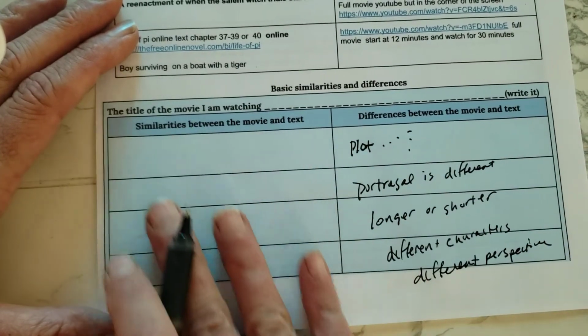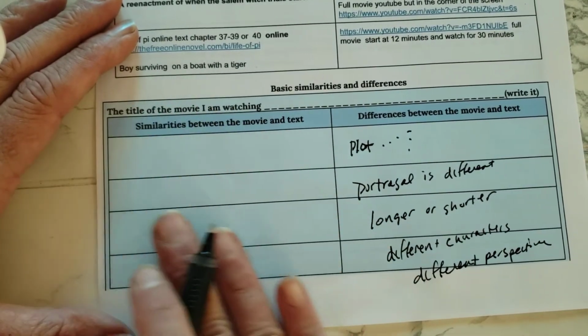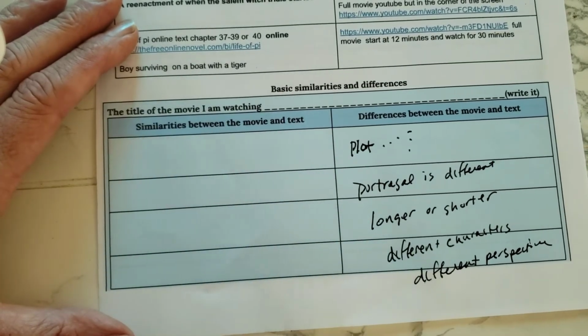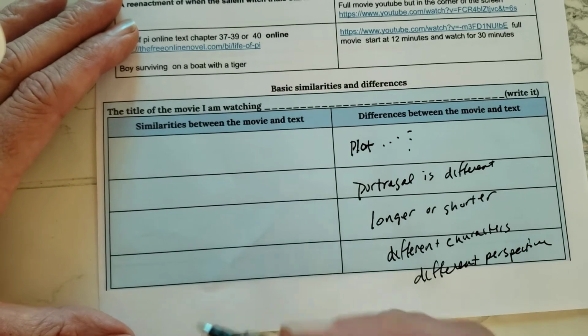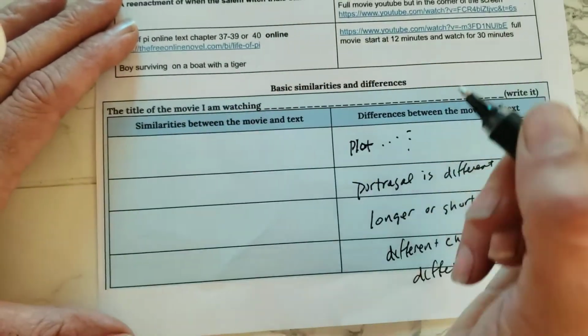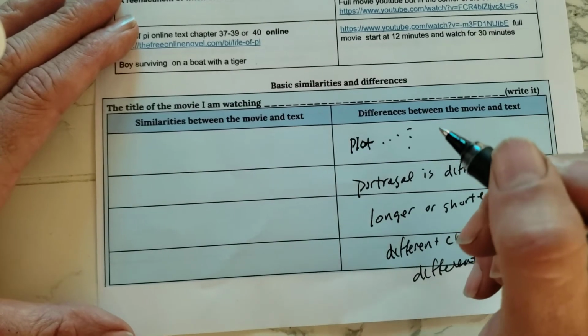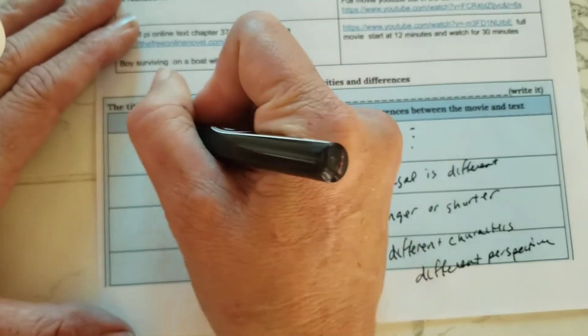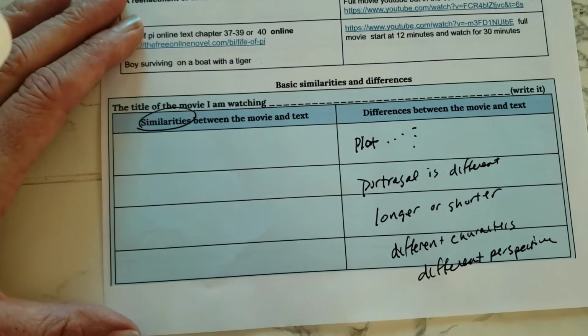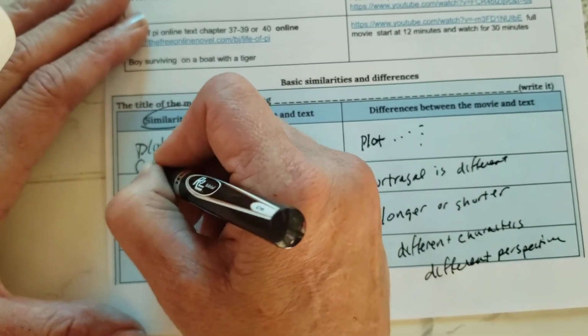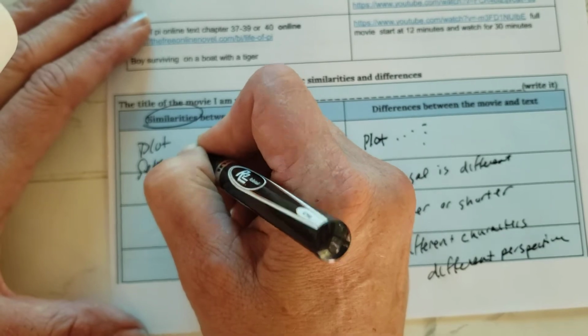See, so to get the similarities, you want to think, well, what was similar? Maybe the characters were the same, or maybe the main character was the same, and maybe that character acted the same. So when you're thinking about similarities, you want to think about the plot. Is the setting the same, or is it different?